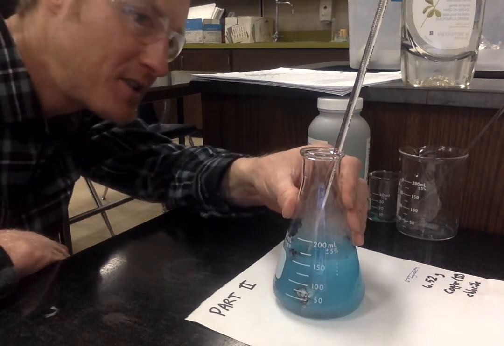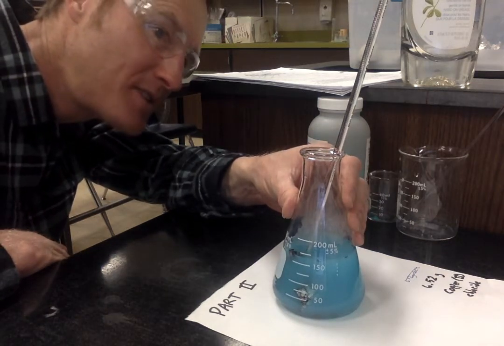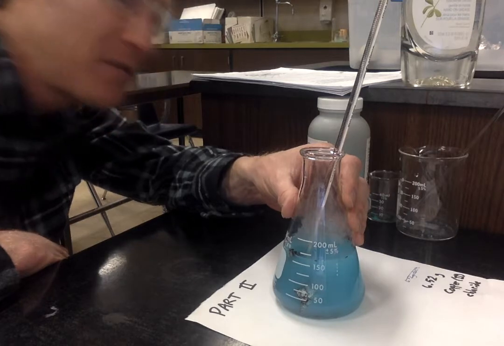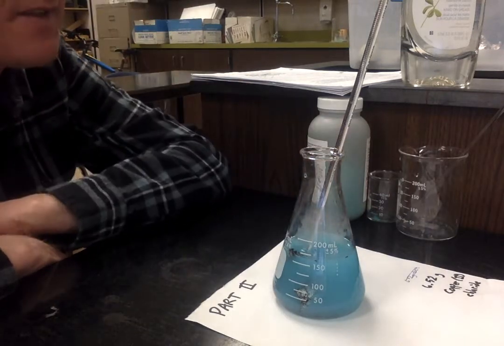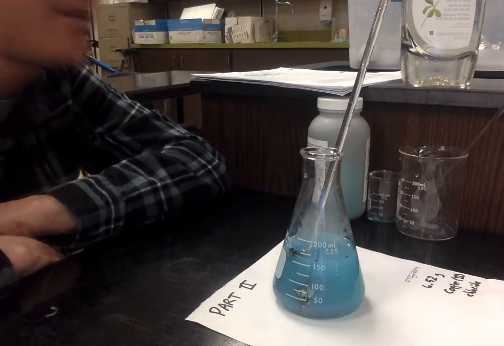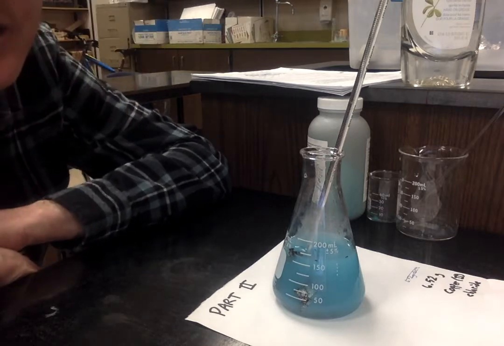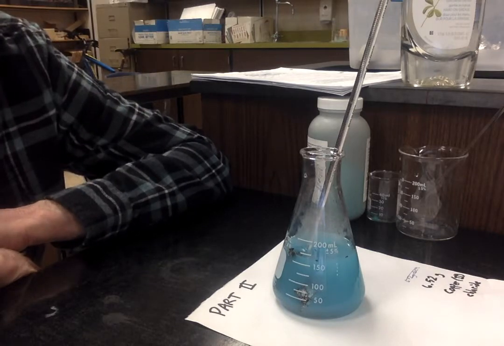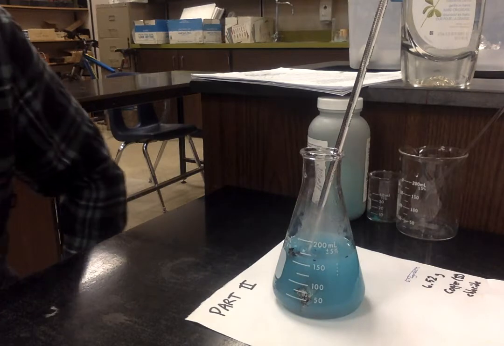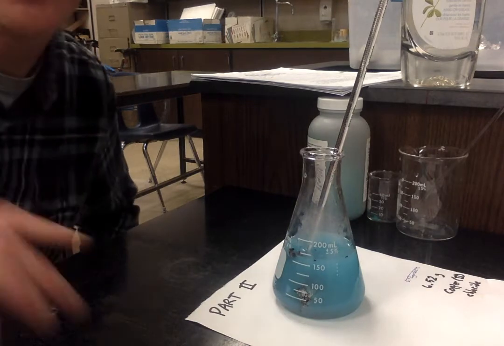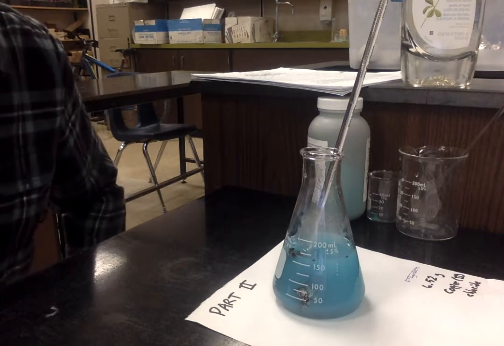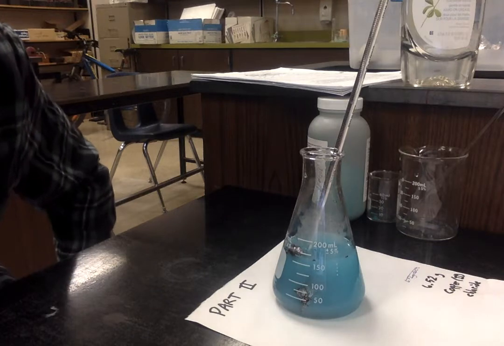The temperature of this solution has now gone up to 27.5, and it's increasing fairly quickly. You can actually see the thermometer edging up. By the way, you might remember I talked about the gas accumulating.